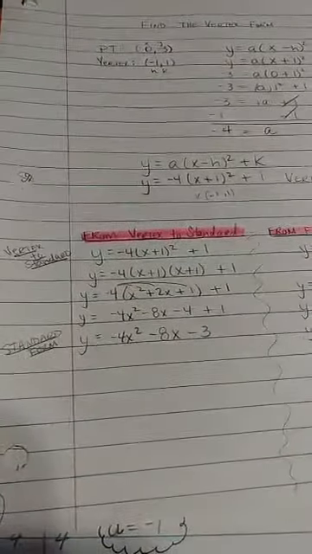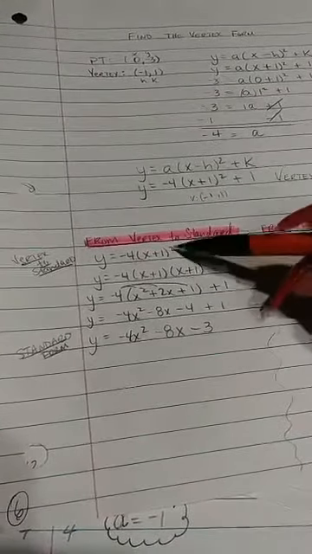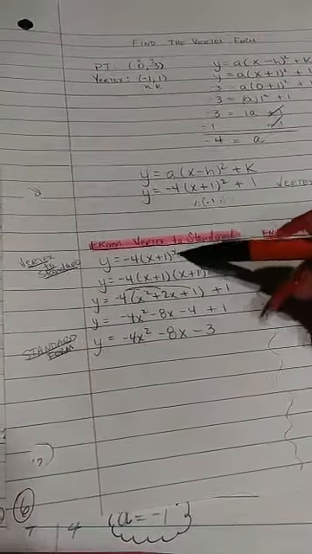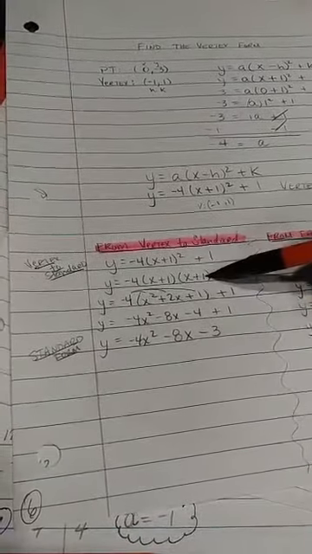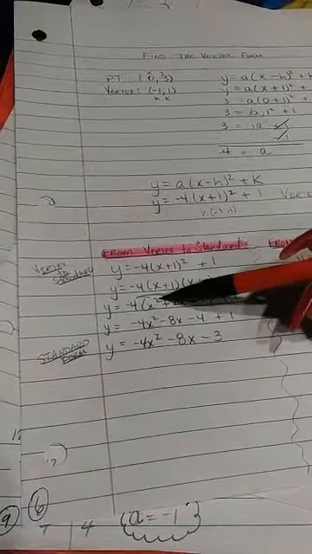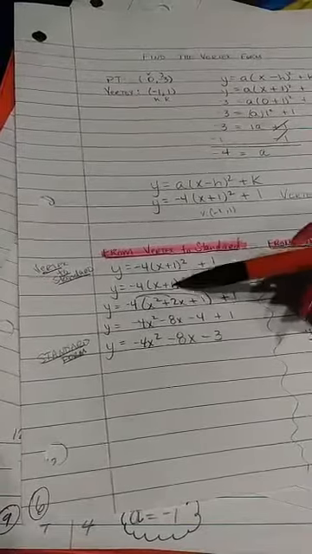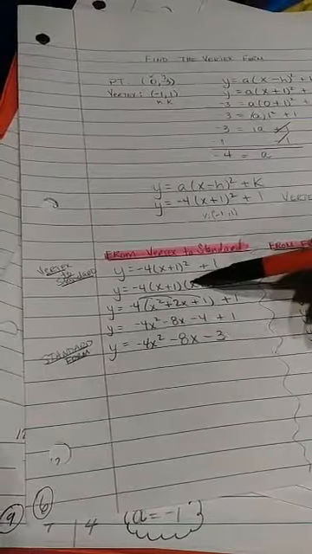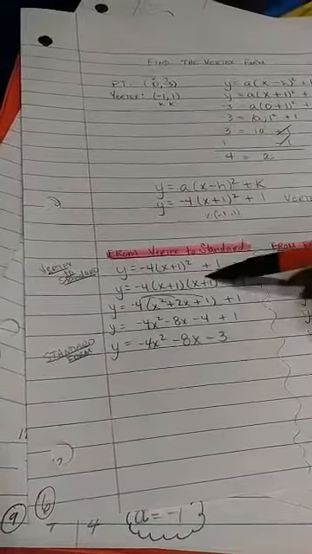Okay, so how do we go from vertex to standard? Very simple. Write x plus 1 twice because of the exponent. So then we multiply x plus 1 and x plus 1. x times x is x squared. x times 1 gives me 1x. 1 times x gives me, which gives me altogether 2x. Now we do 1 times 1.